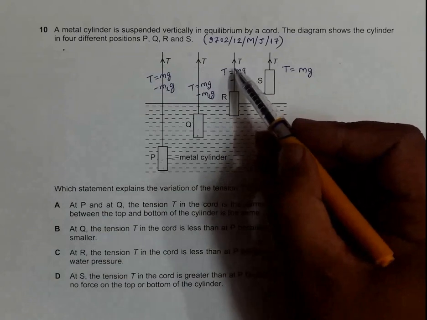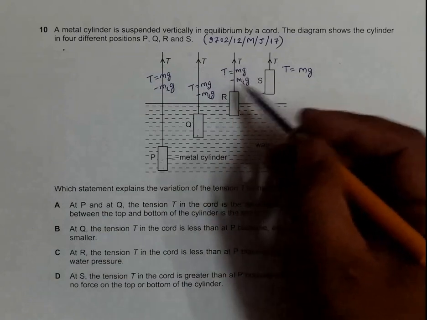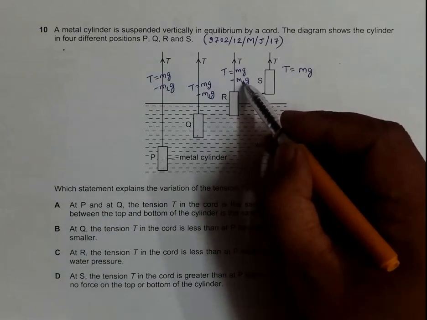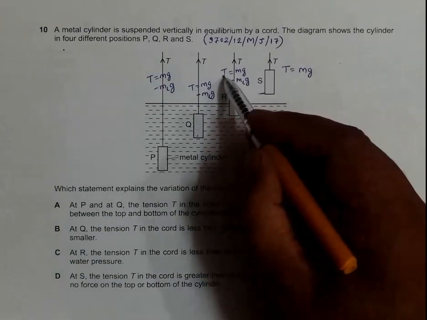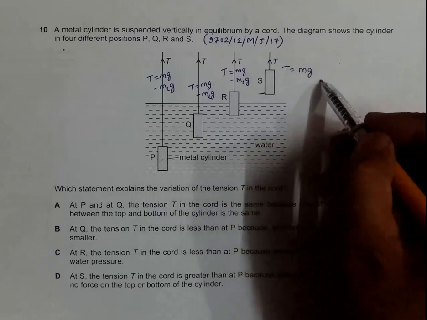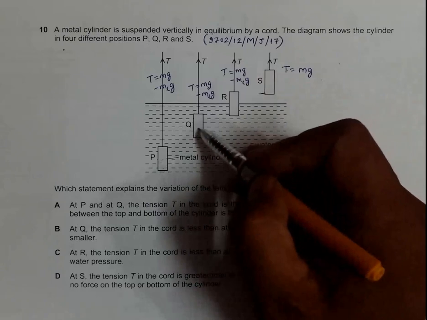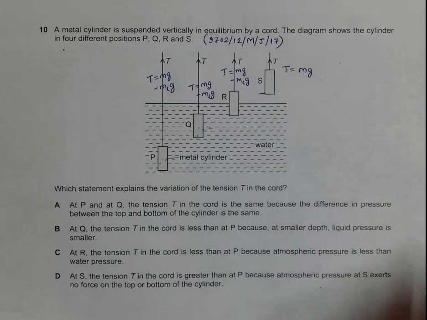This tension is slightly more because here ml is slightly less. Since it is less, T will be more, and here we have no ml, so that's why T will be even more. So highest T, middle T, and then the lowest T and equal T.